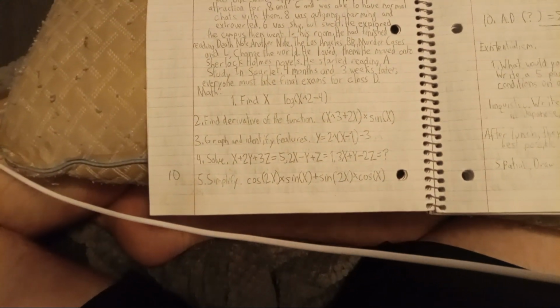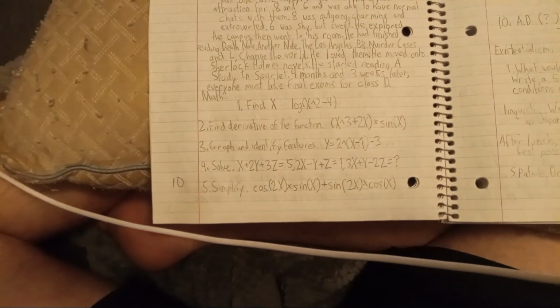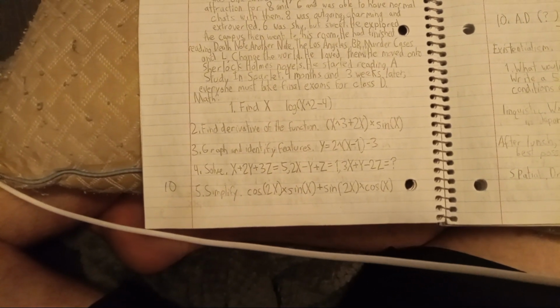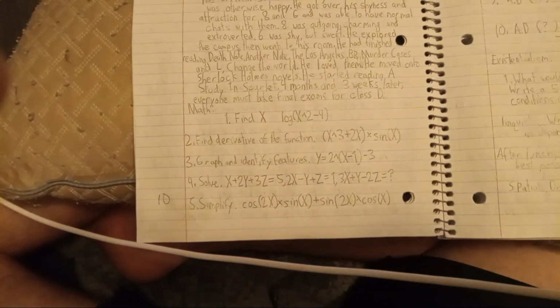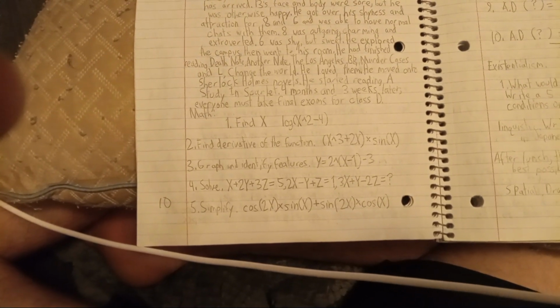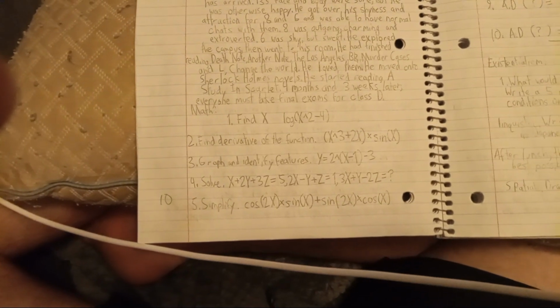4 months and 3 weeks later, everyone must take final exams for Class D, Math. Find x, log times x to the power of 2 minus 4. Find the derivative of the function x to the power of 3 plus 2x times sin times x. Graph and identify features. Y equals 2 to the power of x minus 1 minus 3.